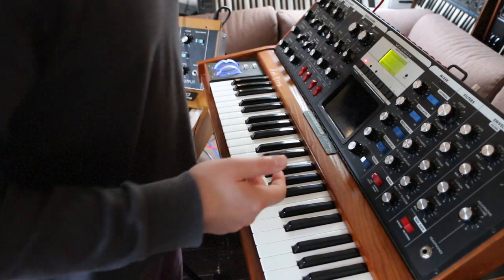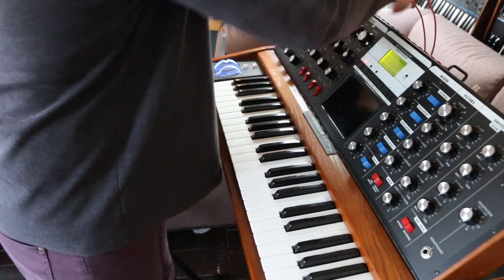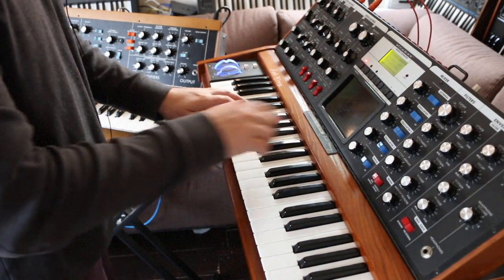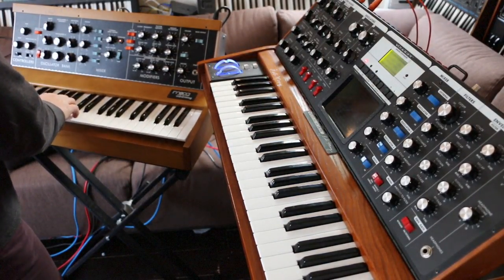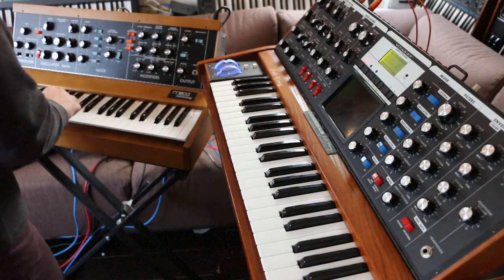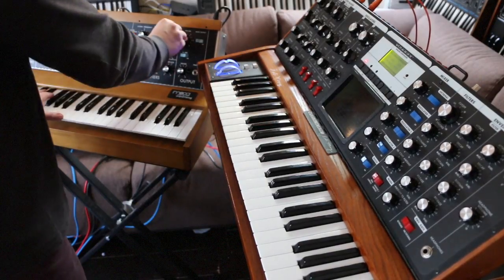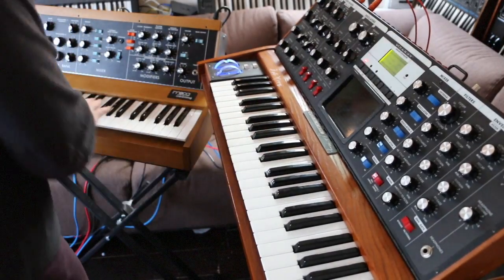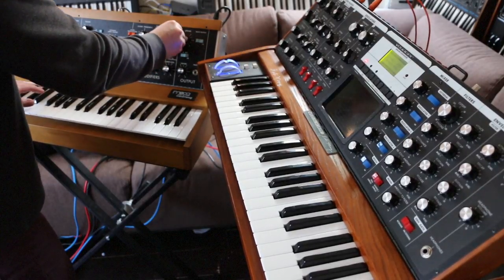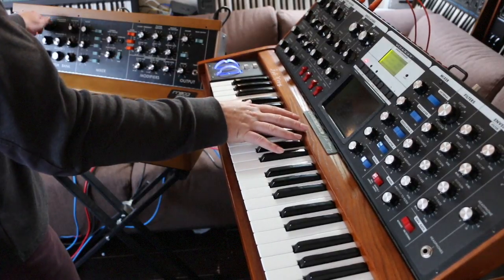So I think if we just play these again, I need to tighten these up, don't I? So I'll listen to them together. Trying to get them to sound the same just to compare them. There we go.